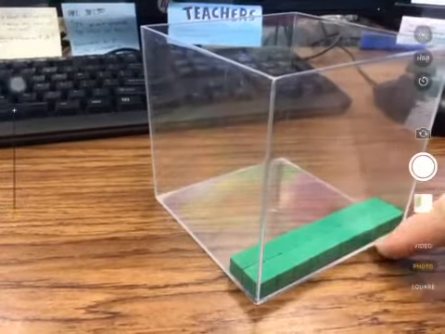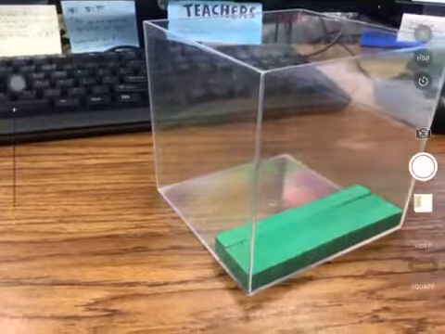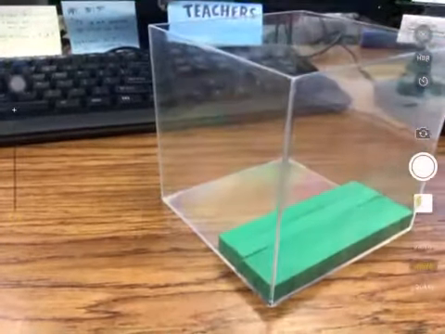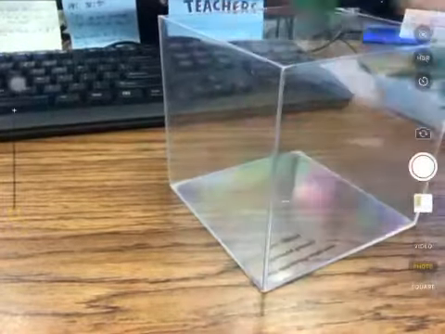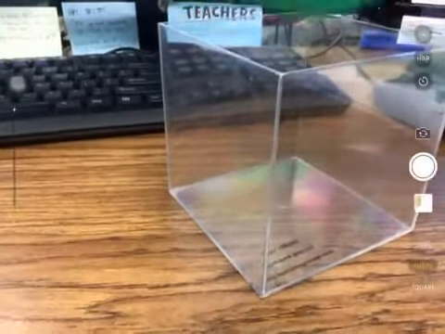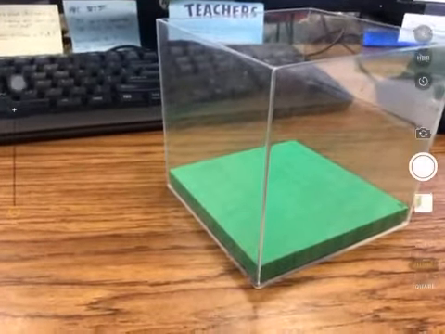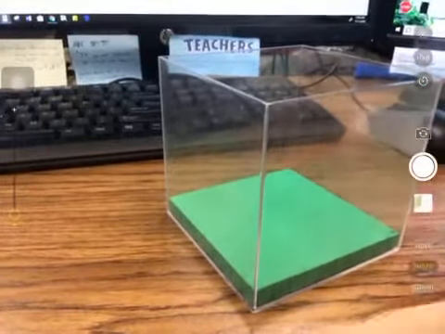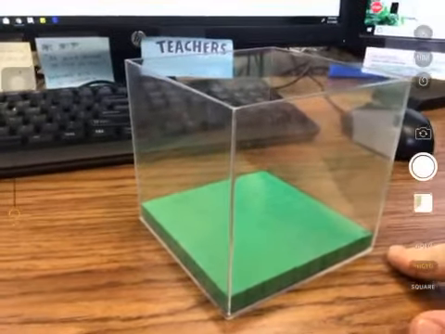So now I've got 10, 20, 30, 40, and so on. Okay, so now I've filled up one whole bottom portion of this cube.